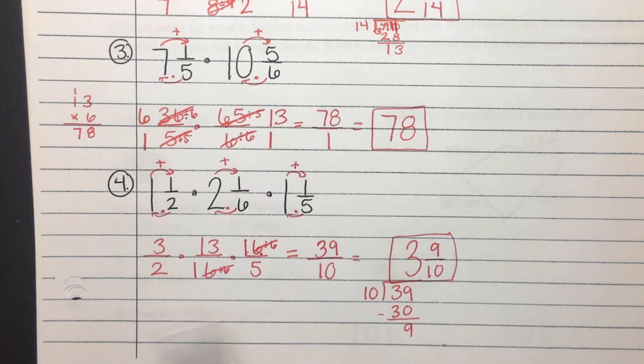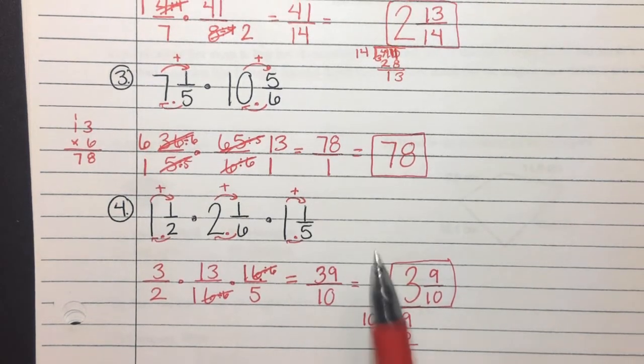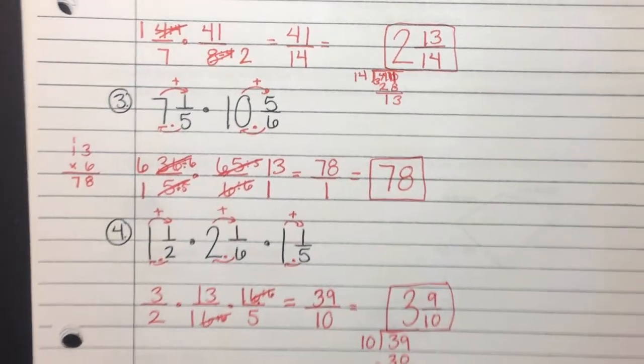Okay, so was multiplying 3 numbers really any different? No, it's just more numbers to simplify and more numbers to multiply at the end. Okay? Are there any questions on the homework, on the notes? All right. I'm going to pass out your homework for you to get to work on.